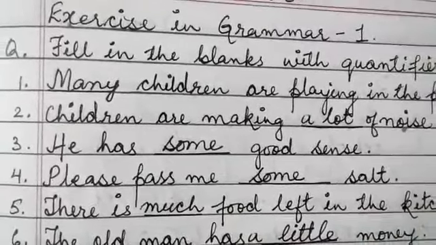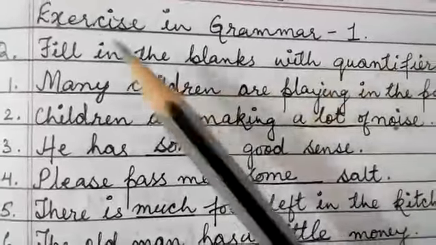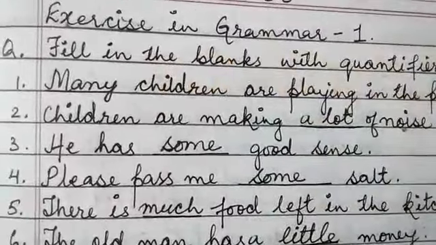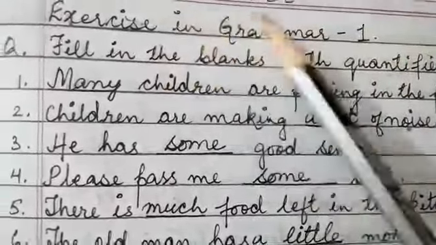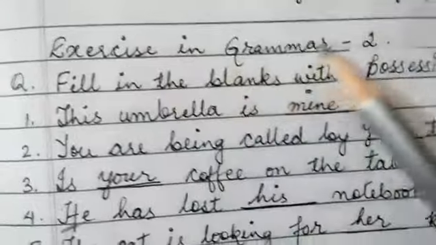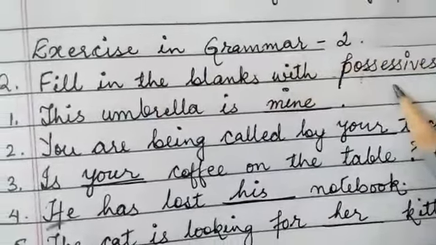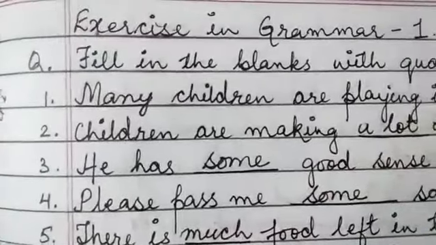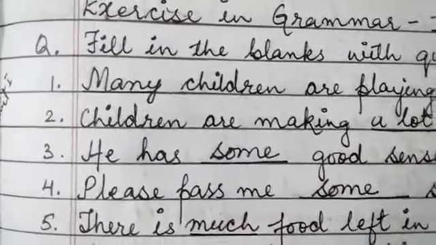Okay, so I have shown you the examples. Examples in grammar number 1, and exercise in grammar number 2 is possessives. I hope this chapter is clear to you now. Yes or no? Okay, thank you for watching.